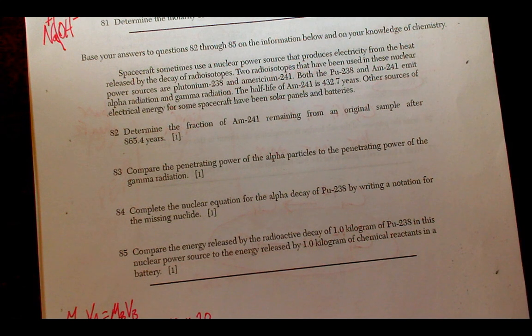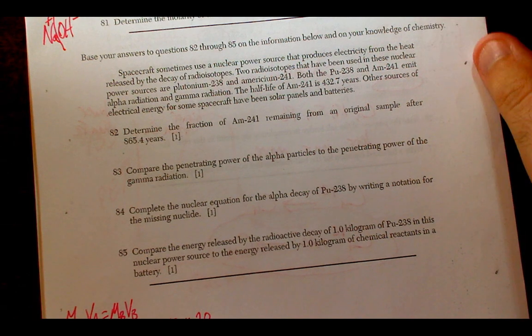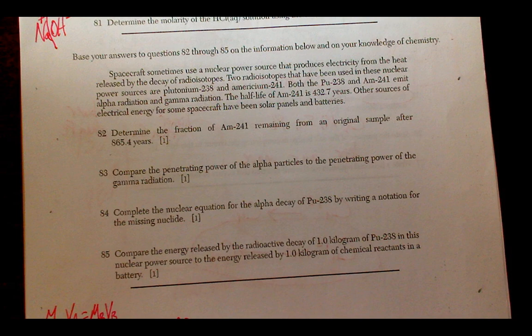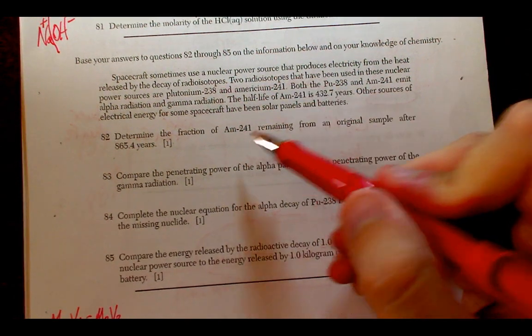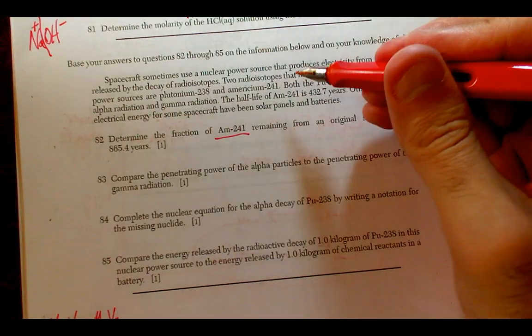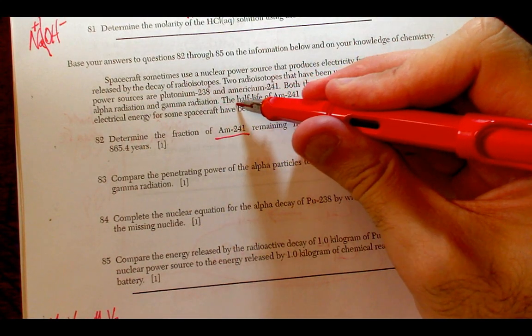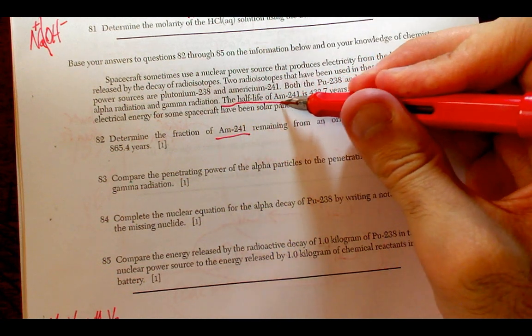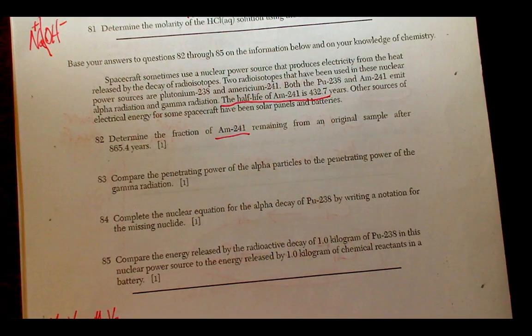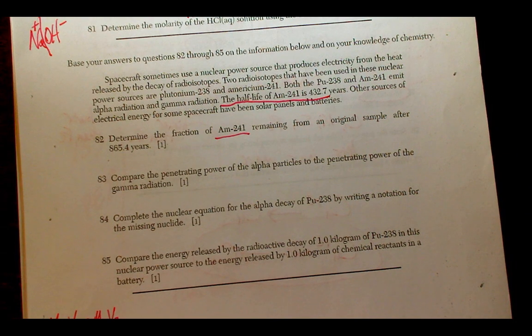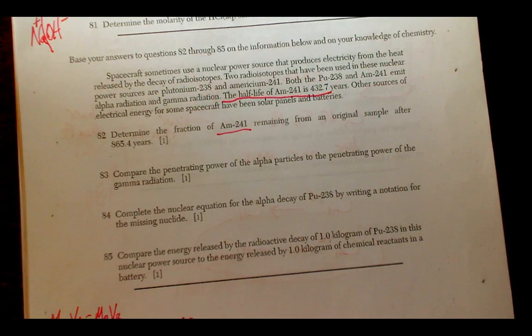Great. What could they possibly ask us here? Determine the fraction of Am-241 remaining from an original sample after 865.4 years. All right, so this is like one of those half-life questions we did. We used it with the reference table. We would look up what the half-life is. We don't have to because it tells us here. It says determine the fraction of Am-241 remaining, and it tells us right here the half-life of this americium is 432.7 years. So remember, with these half-life questions, we just need to know how many steps it took first.